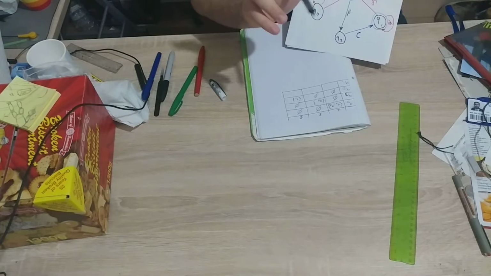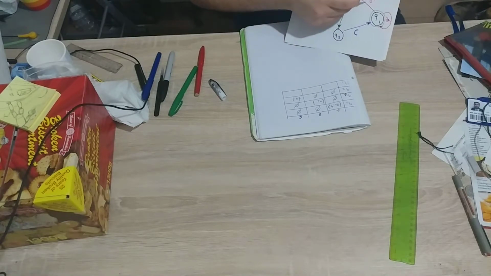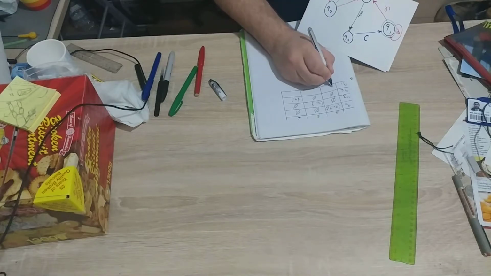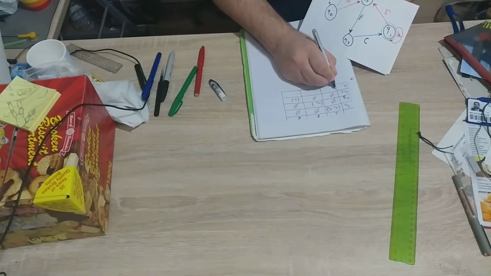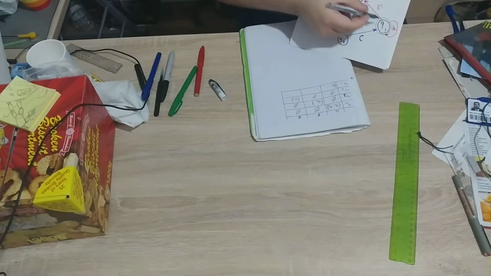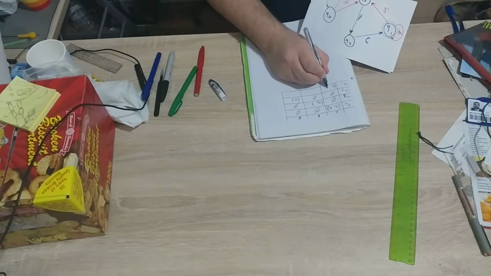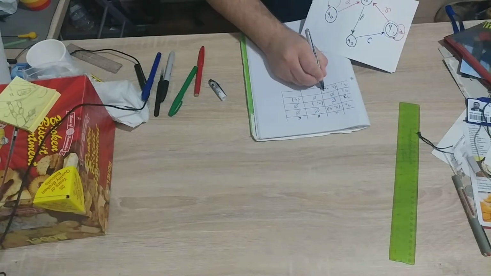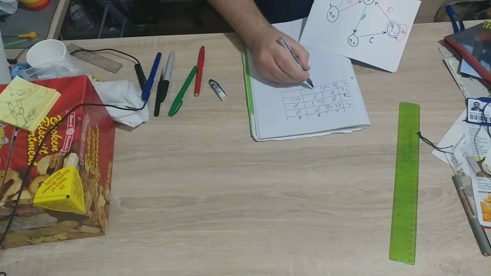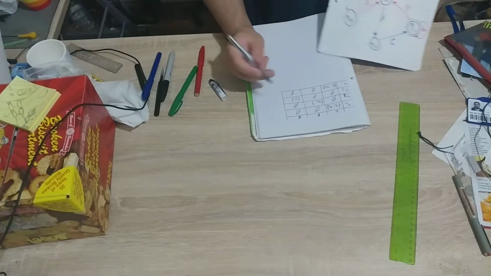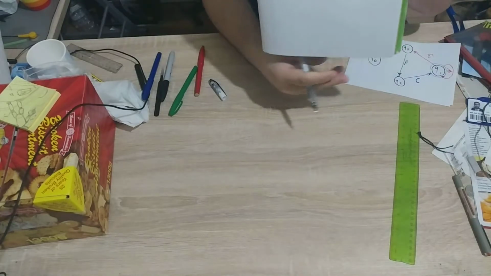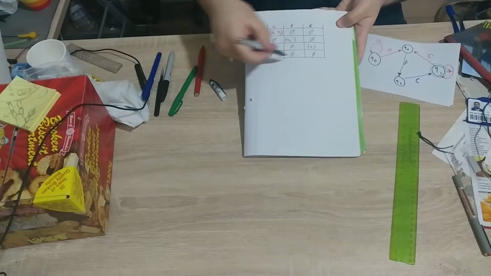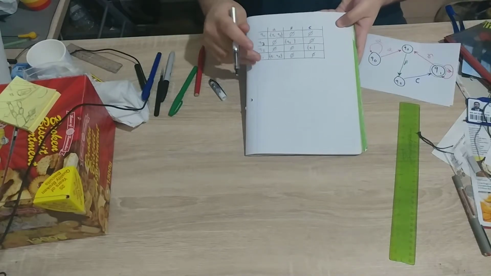And at Q1, using alpha, I can travel to two positions. I can travel back to Q1, or I can travel to Q3. And again, using beta and C, I can't travel to anywhere. So we've mapped out this DFA, right?